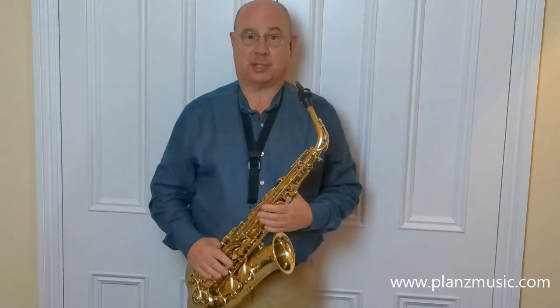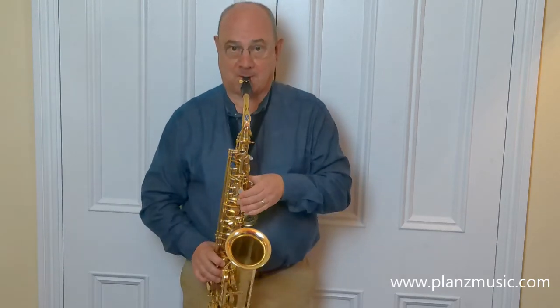The dominant seventh in the key of A flat is based on the arpeggio of E flat major. The added seventh is D flat. You can use the bis key fingering or the side key fingering for B flat in this arpeggio.